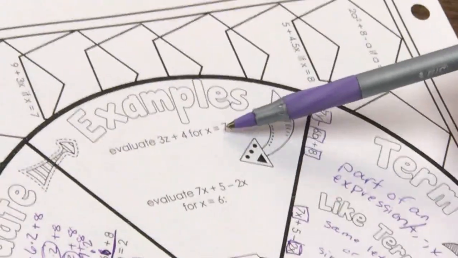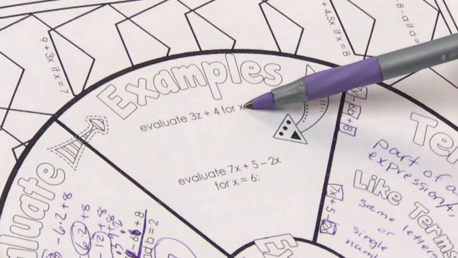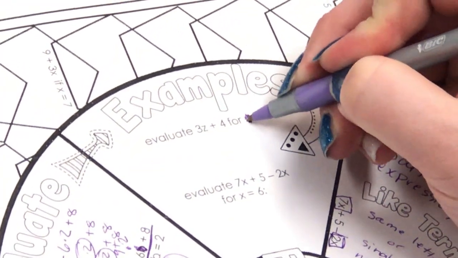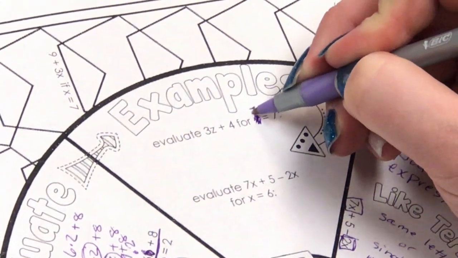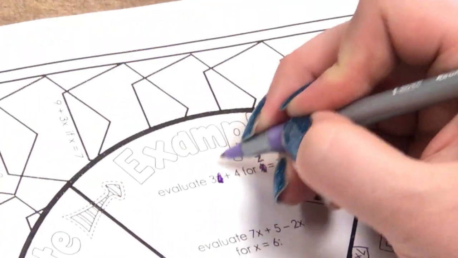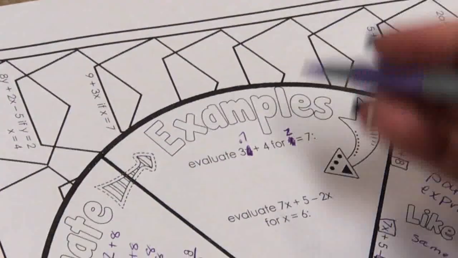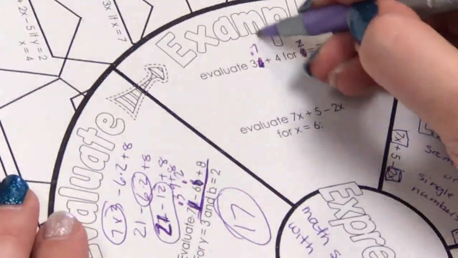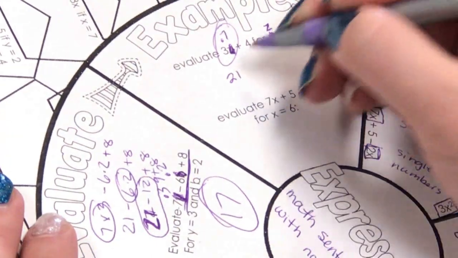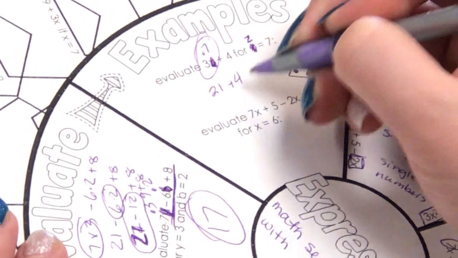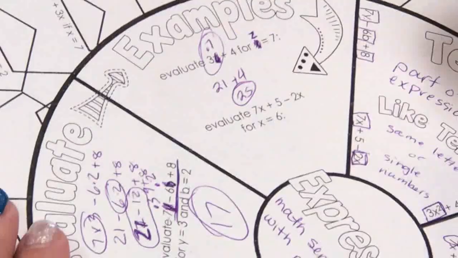It says evaluate 3z plus 4 for x equals 7. I don't think that this x, I think that's supposed to say z. If z is equal to 7, I need to cross this out, and I need to put times 7. Anytime a letter is touching a number, that means to multiply. So I'm going to multiply these two, and I get 21. 21 plus 4, my answer would be 25.